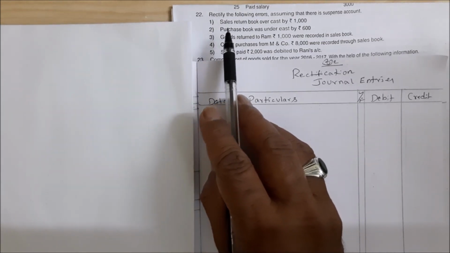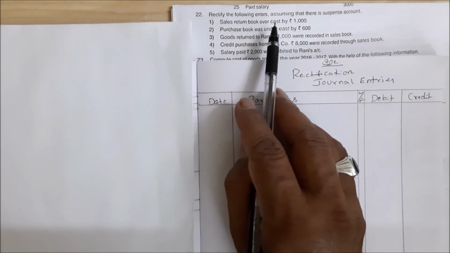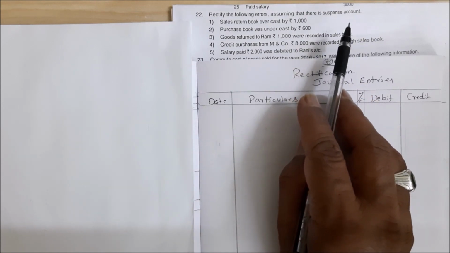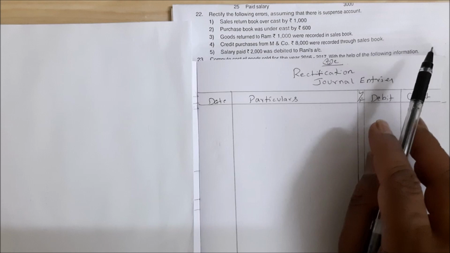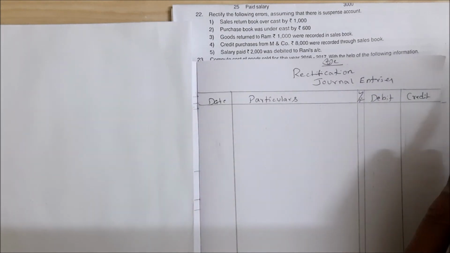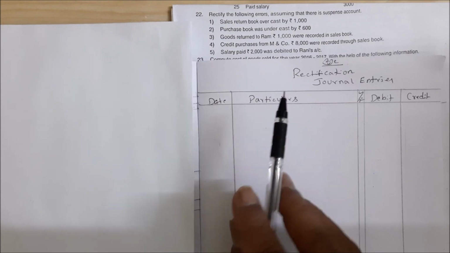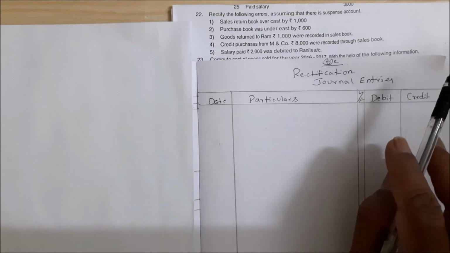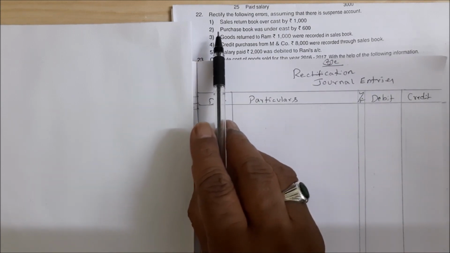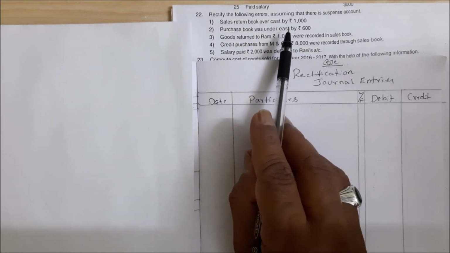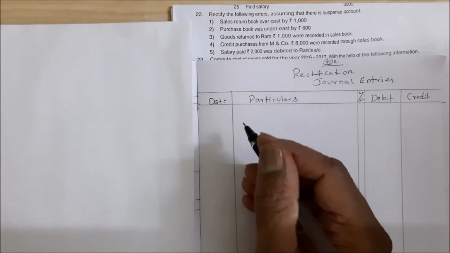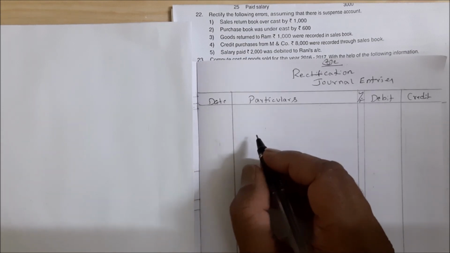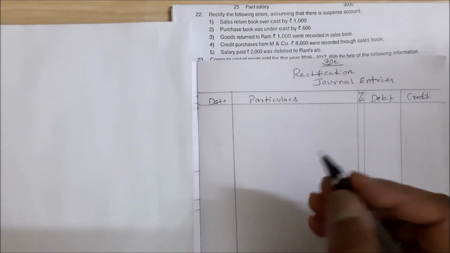Okay, we will take the next question. 22nd question of 2018. Rectify the following errors assuming that there is a suspense account. You know that when the suspense account is open, when there is a difference in trial balance, the difference will be placed to suspense account. Then after that we are going to rectify all the errors. That is called rectification of errors. Number 1, sales return book overcast by 1000. Sales return book overcast means it has been overestimated. Instead of taking 2000, you might have taken 3000. That is called overcast.